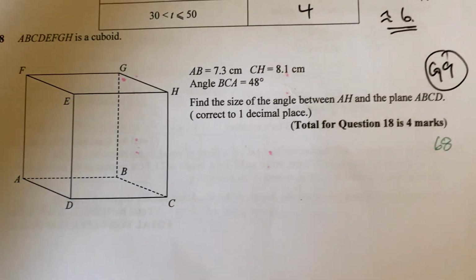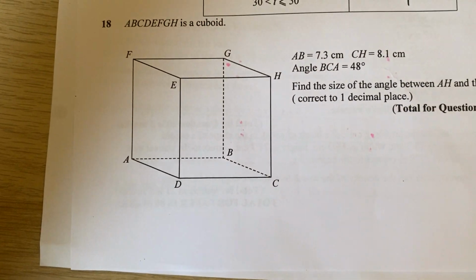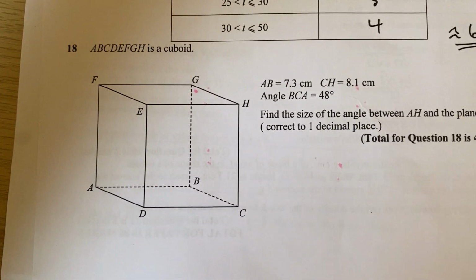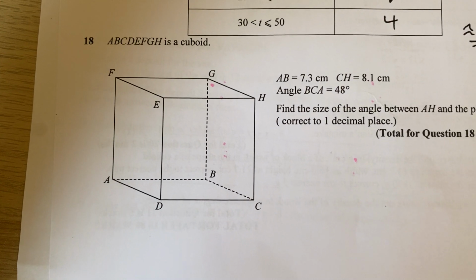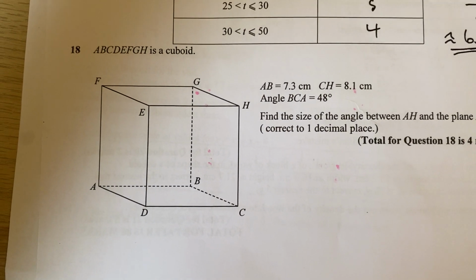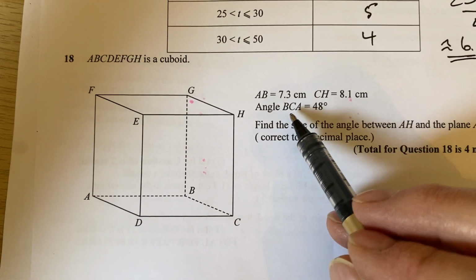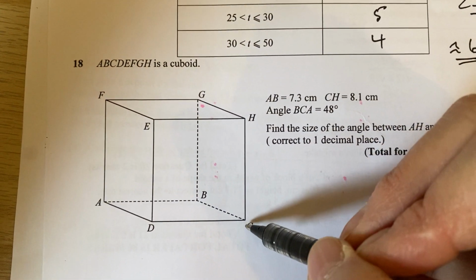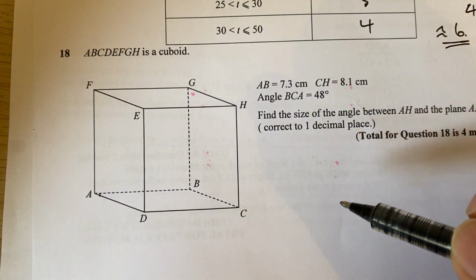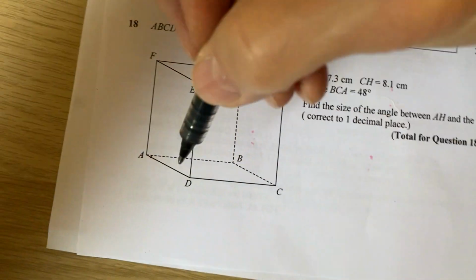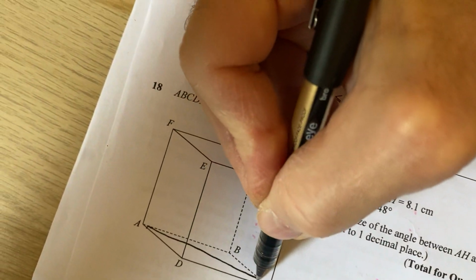Right, question 18. Wow, you've got a cube here, a cuboid even, and it tells you that AB is 7.3, CH is, where's CH? Okay, that's 8.1, and the angle BCA, okay, down there is 48 degrees. Oh my word, this looks complicated.